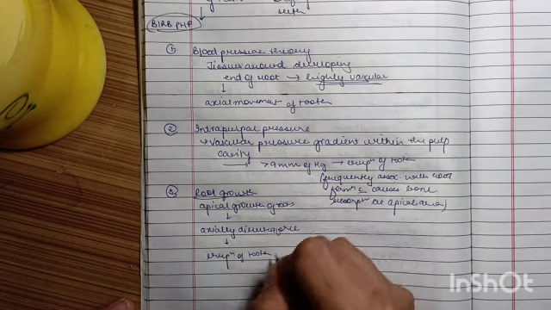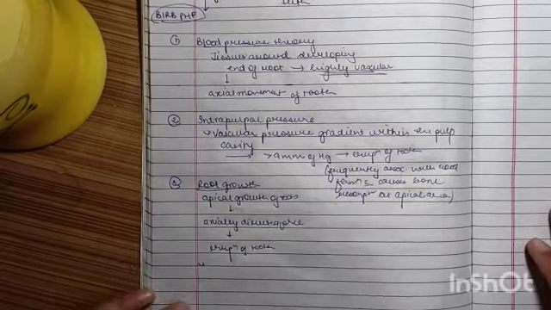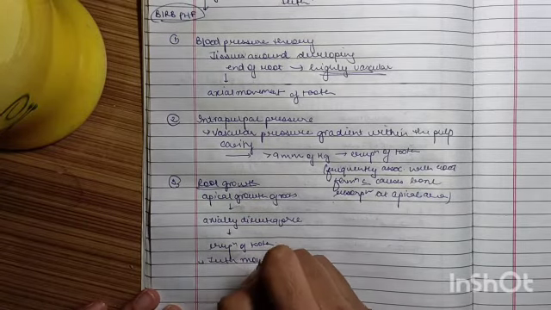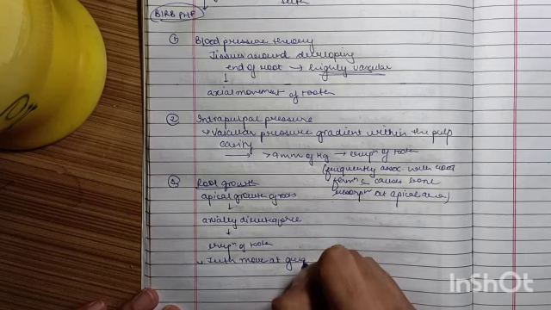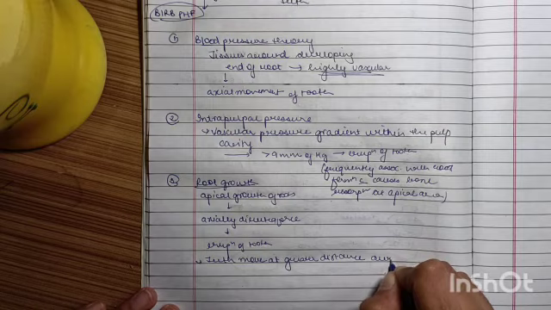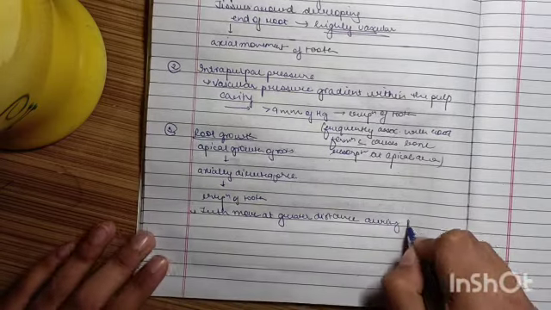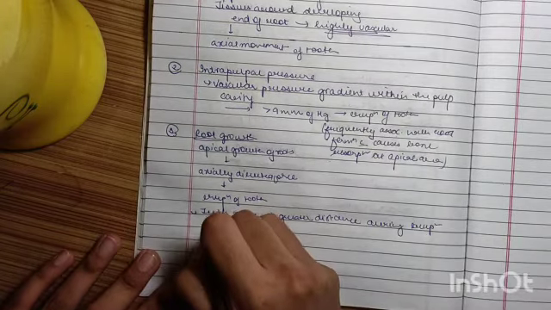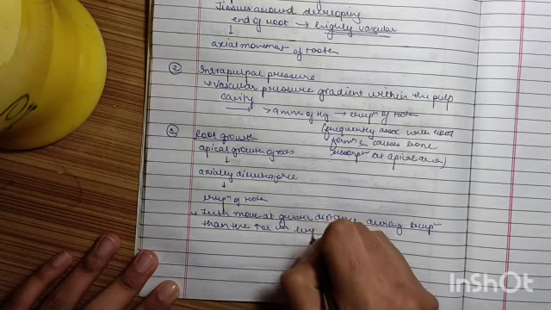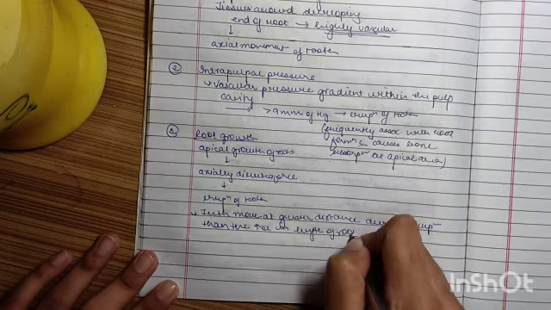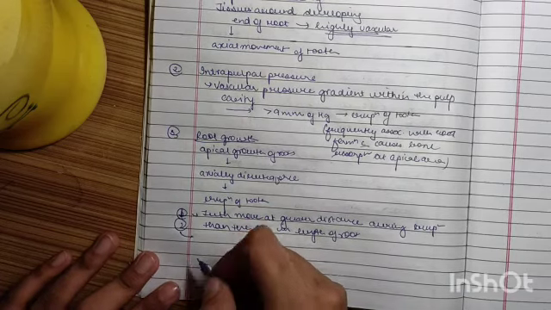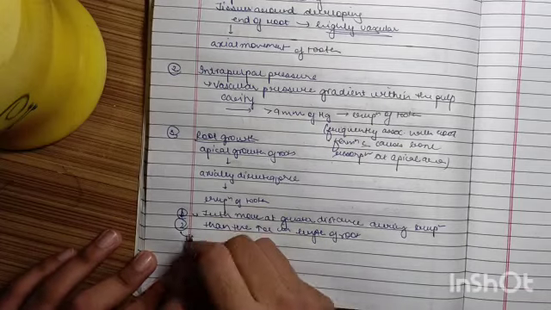However, this theory also has a lot of drawbacks. The first drawback is that the teeth move a greater distance during eruption than the increase in length of the root. The second drawback is that the onset of root growth and eruption do not coincide.